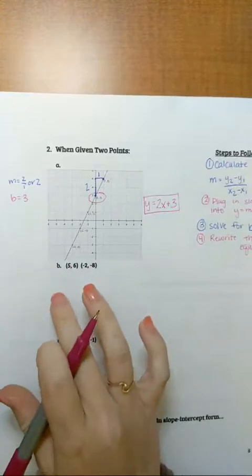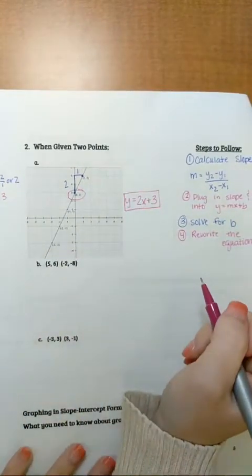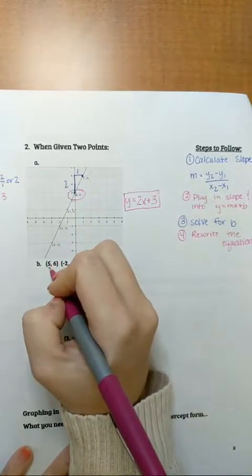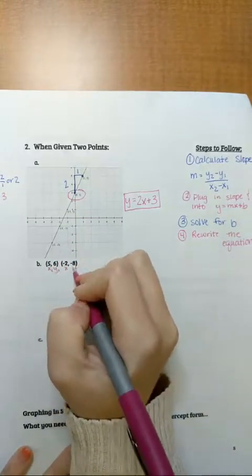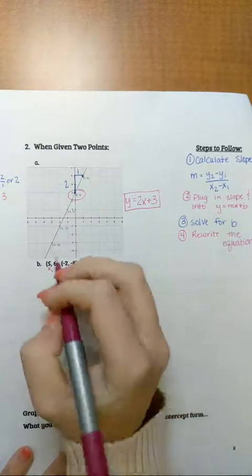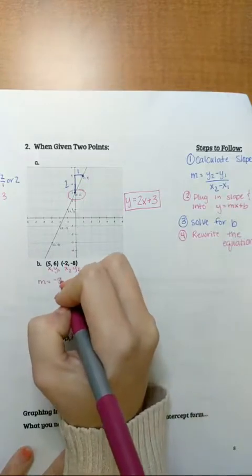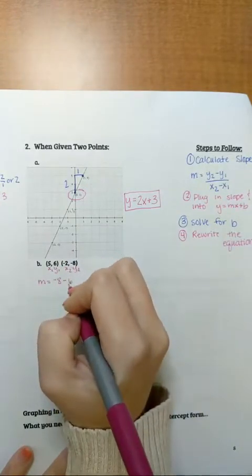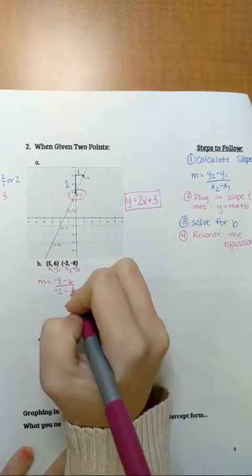Okay, so let's do this with this one. So first we need to calculate our slope. So we've got x, y, x, and y. This is our first point, and then this is our second point. So y2 is negative 8, minus y1 is 6, over x2, which is negative 2, minus x1, which is 5.